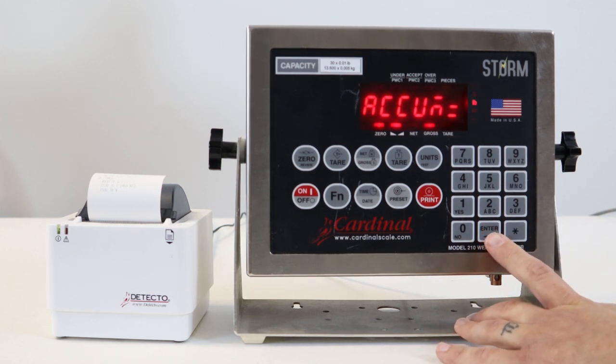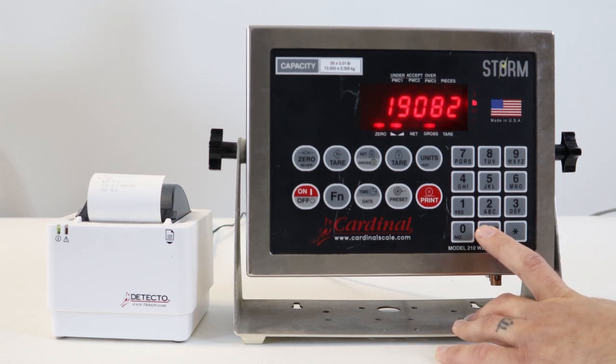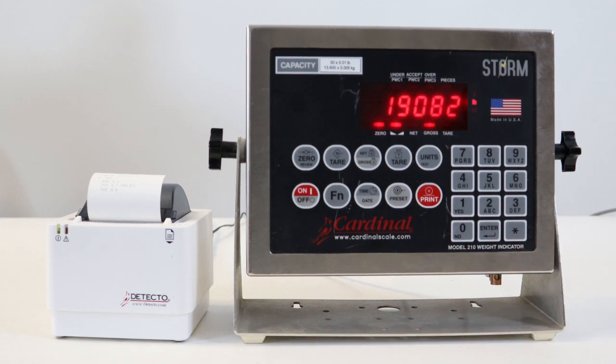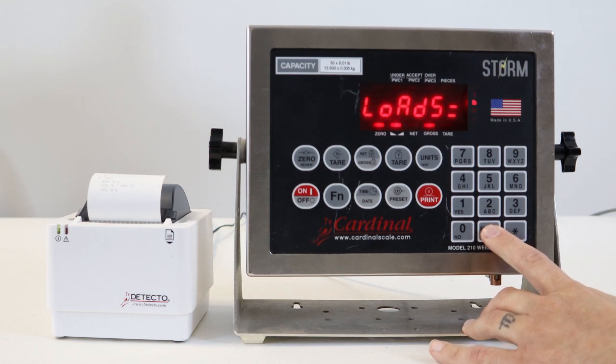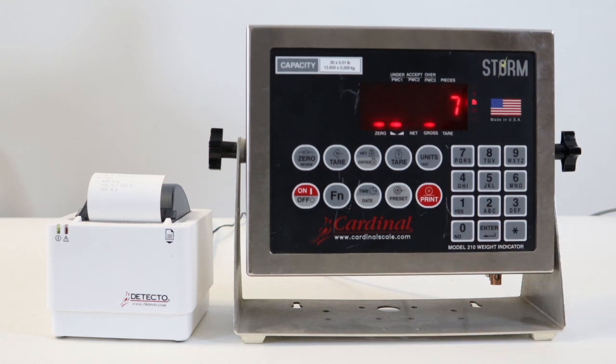So this says accum, and this is where we see that information. So the times I've used ID number 5, it has added up to 19,082 pounds. Enter again, the number of loads. So that ID has been used 7 times. I press enter and it goes back to live weight.